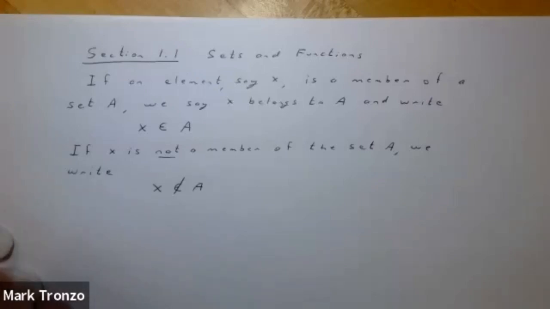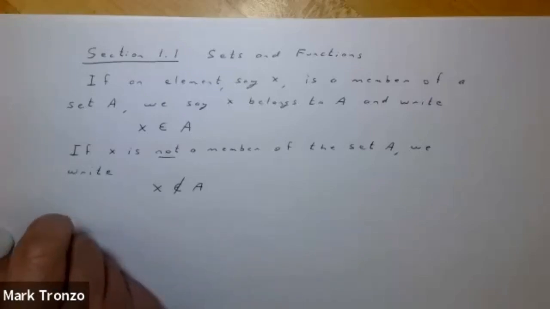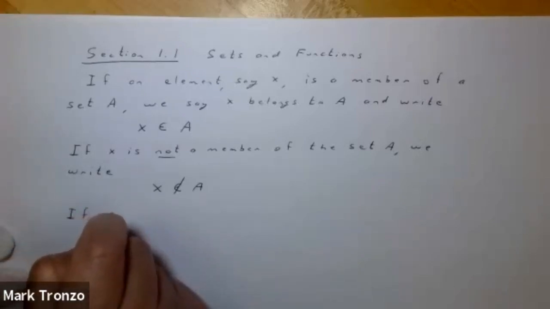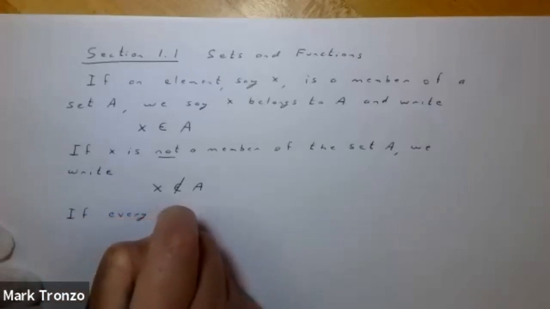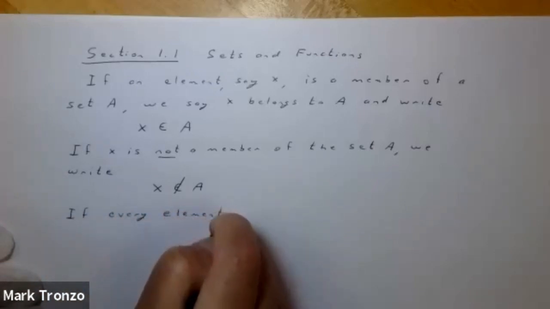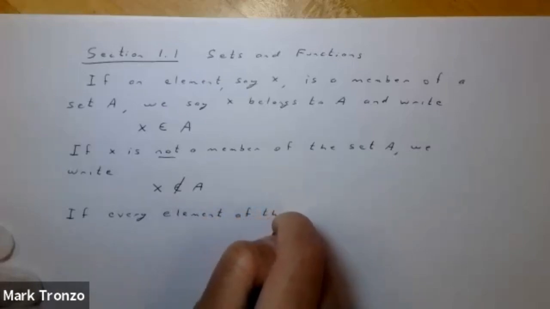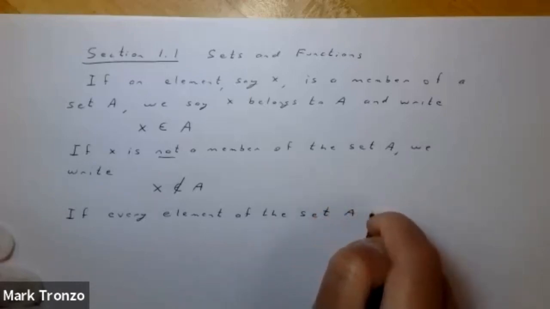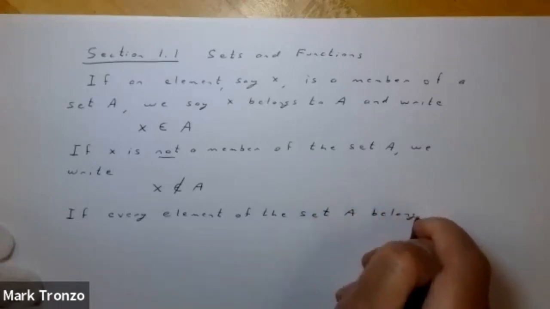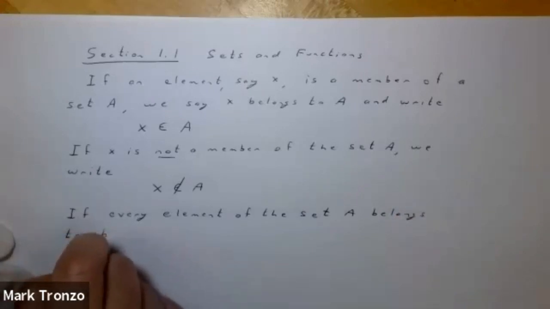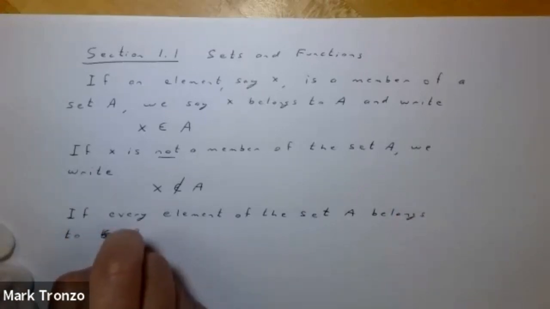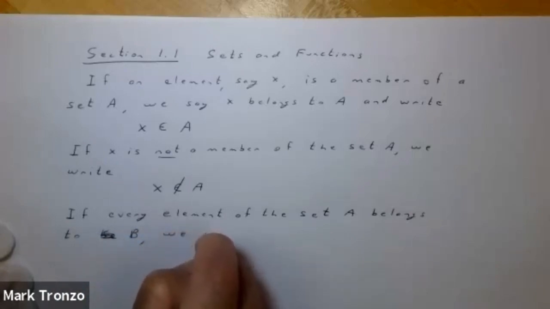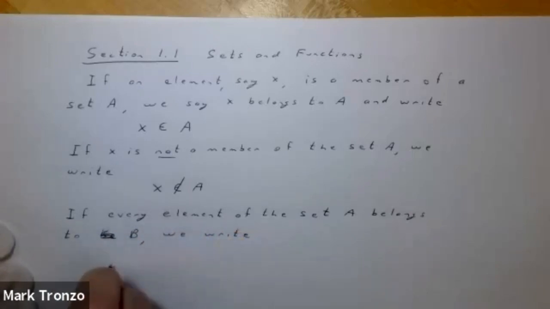Then if every element of the set A also belongs to B, we write A is a subset of B like this.